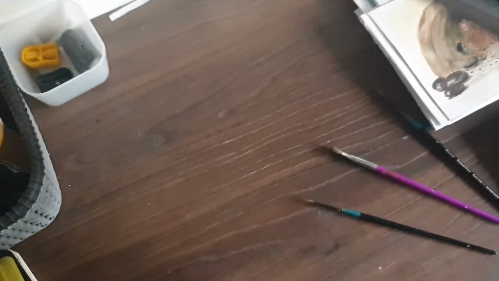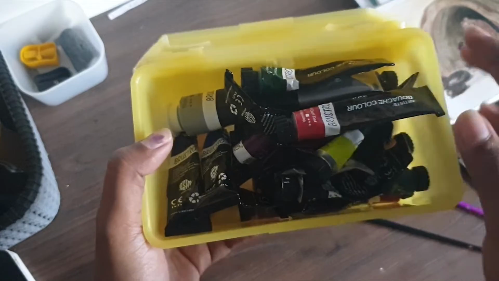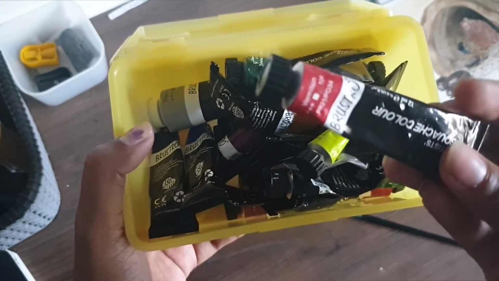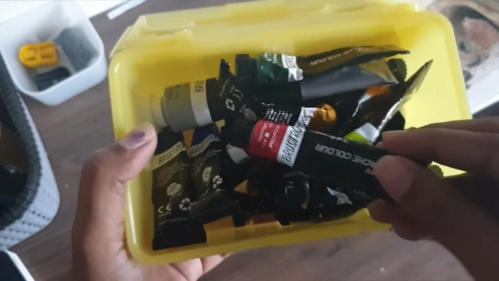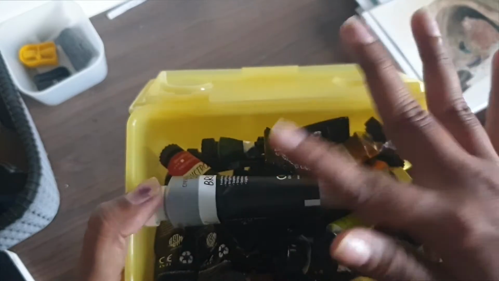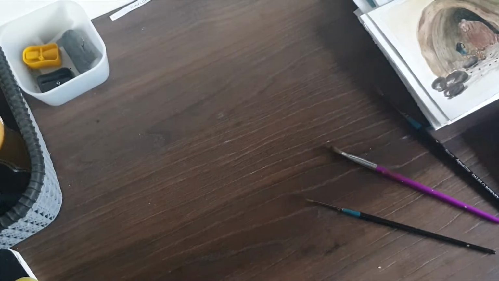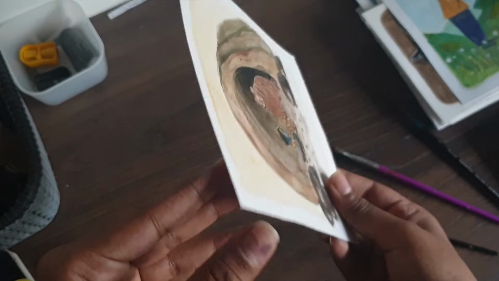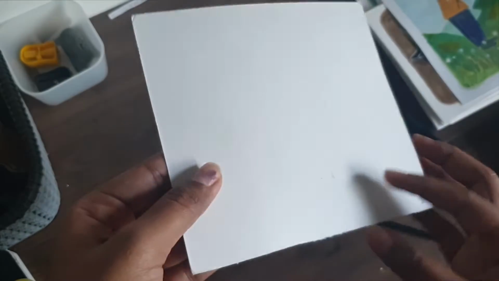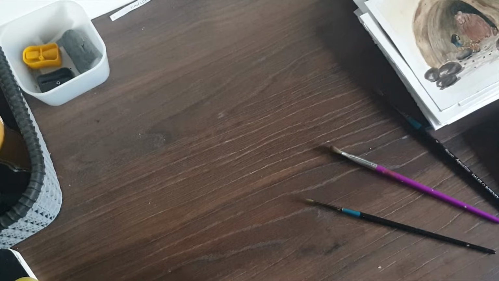Out of all of these paints, my most used paints were these gouache paints from Rustro, and I really like these. I mean, I don't have any other paints to compare because I've not used any other brand, but I really like these. And lastly, the paper that I used was from Scholar. It was 300 gram watercolor paper. Now let's get into the flip through.